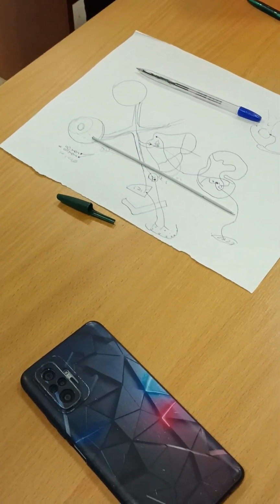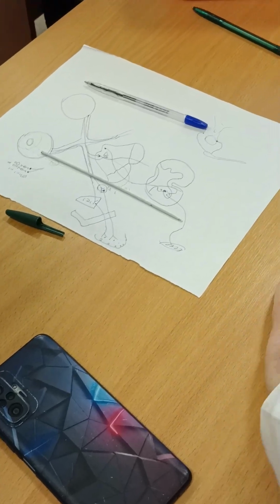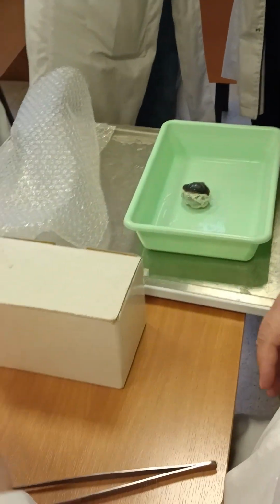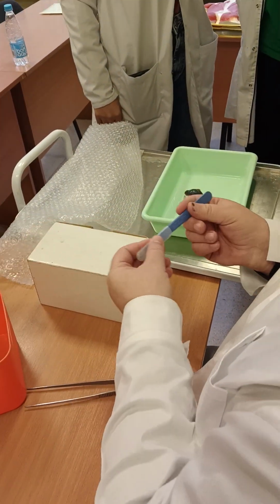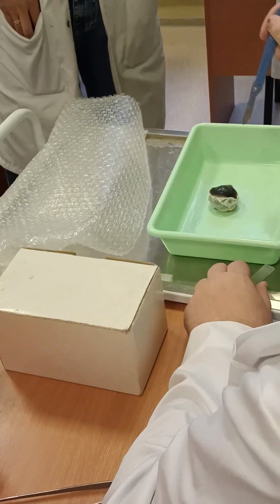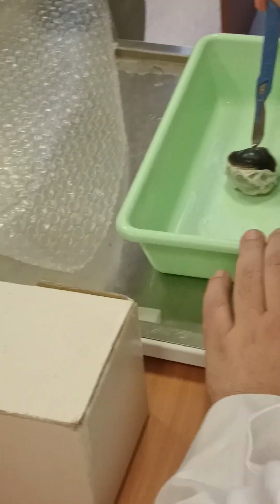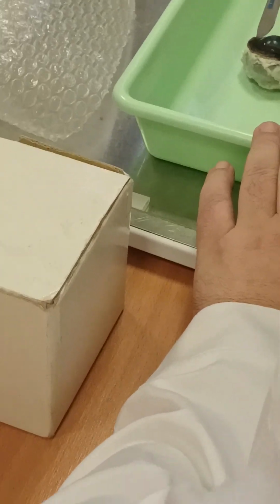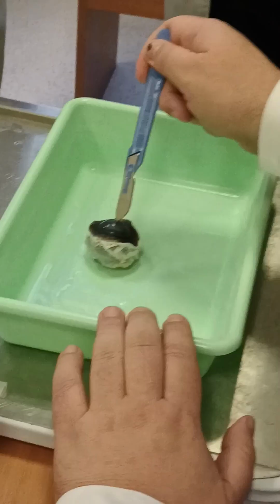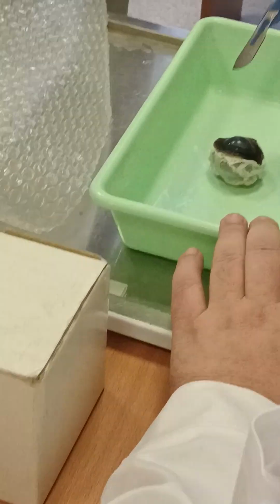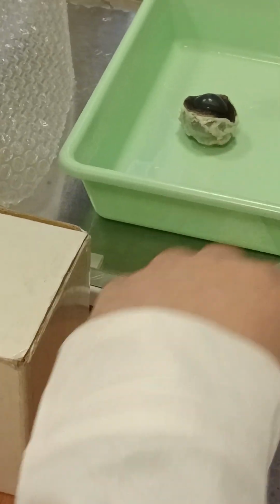Who wants to cut? I. Please. Take this one. What will we do? Insert it inside the eye and cut the cornea from the eye. This is the eye of a cow. Do you know a cow? Yes. Please.